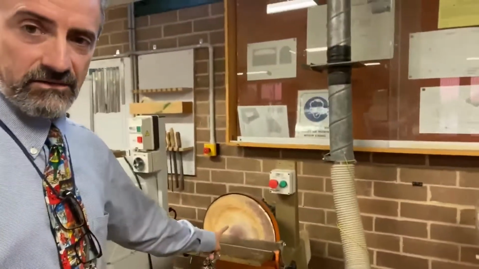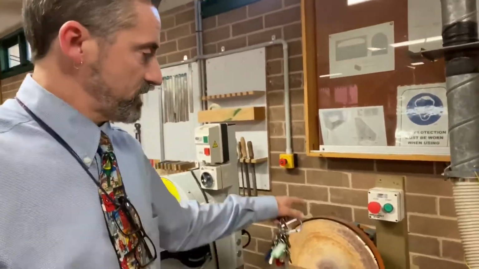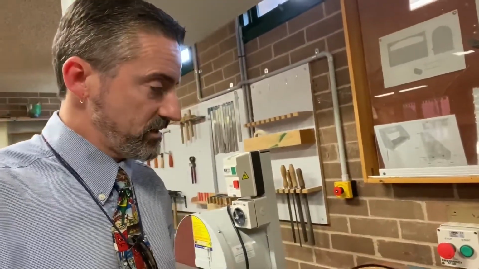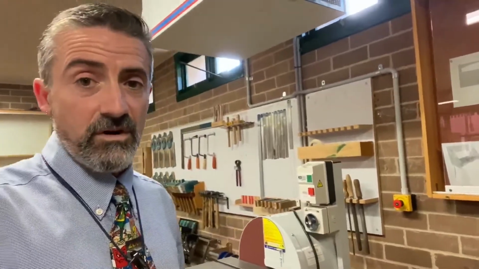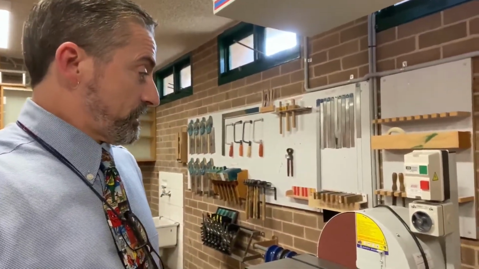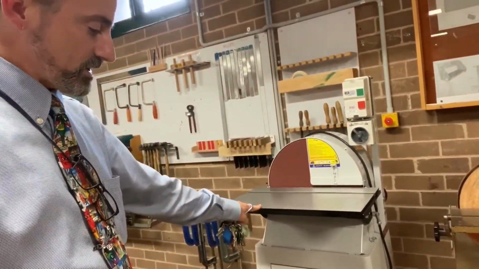So here's our old disc sander that had died because the engine or the motor mounts had basically cracked, and so when you turn this on it would vibrate like crazy, so we had to stop using it. It's been switched off. Here's our replacement one. It finally arrived today.